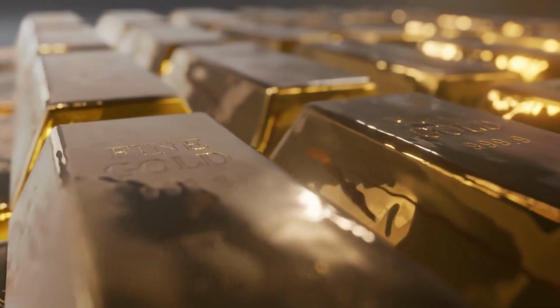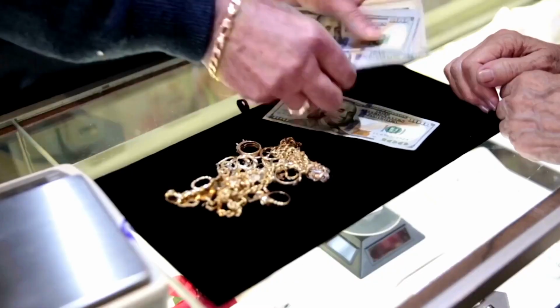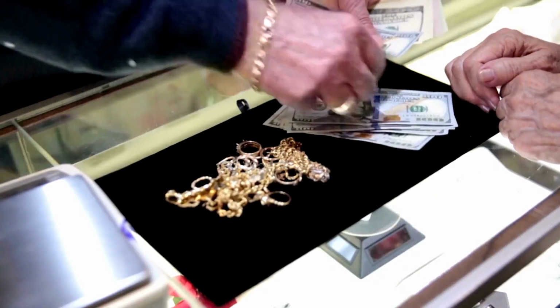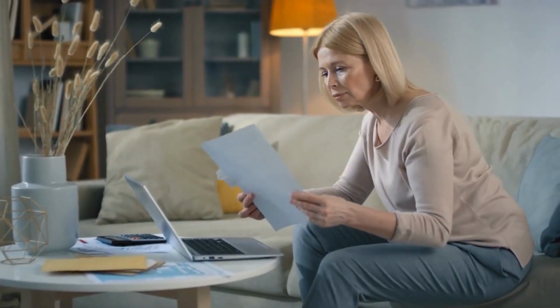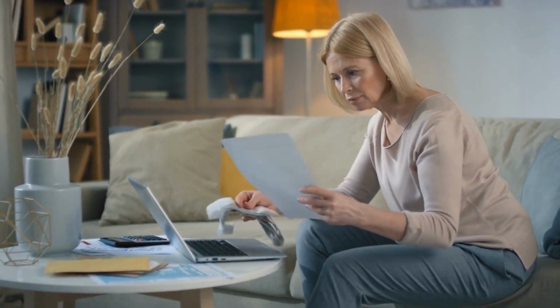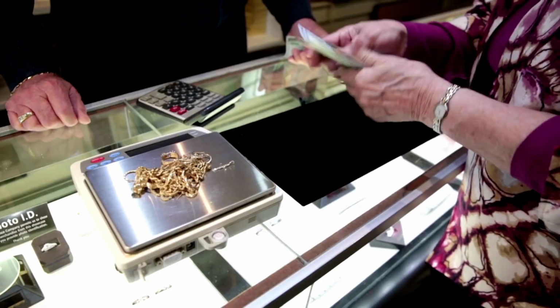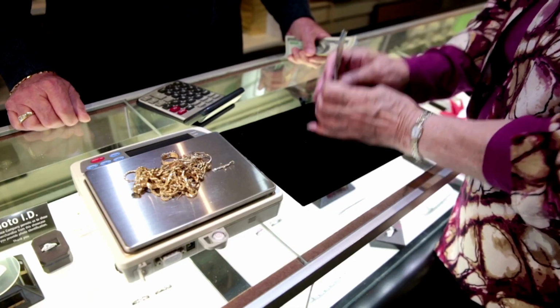Selling physical gold. Selling physical gold can be challenging since it involves finding a buyer who is willing to pay the right price. It is crucial to keep the receipts and other documentation that proves the gold's authenticity and purity. It is also essential to sell gold to a reputable dealer or jeweler who will pay you a fair price.